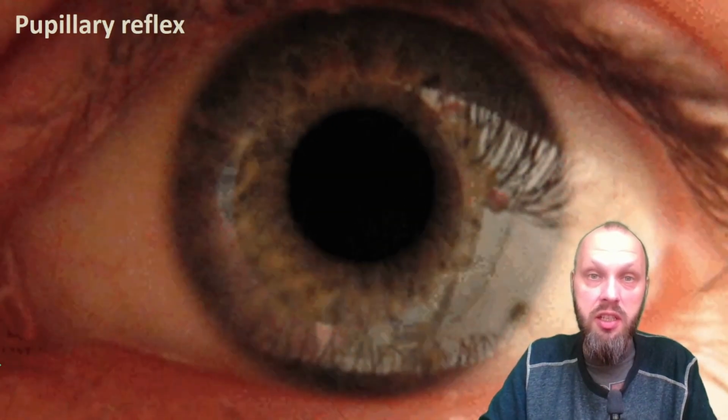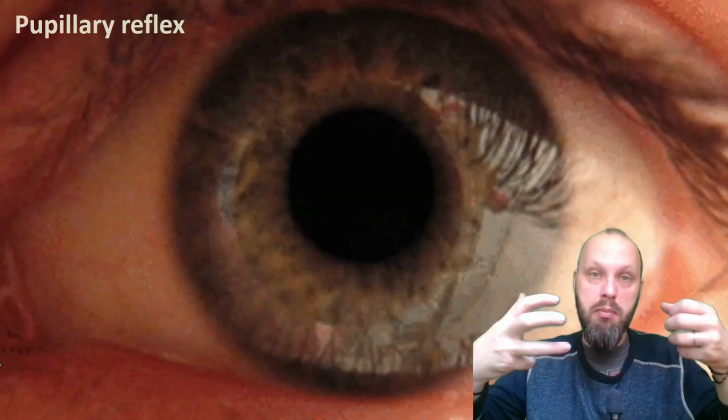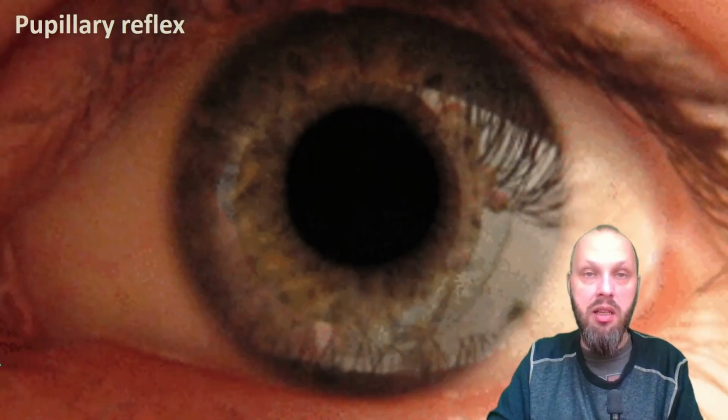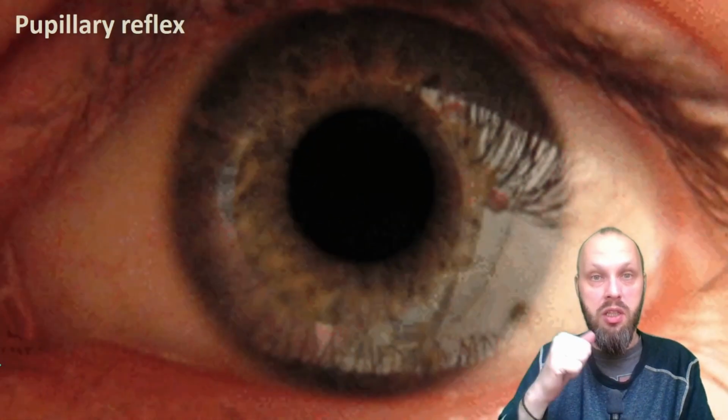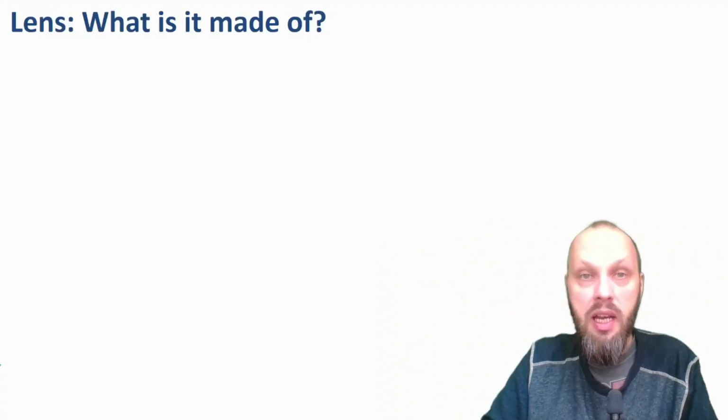And the way it changes its size, there are some muscles that run in a ring that make it smaller, and there are some muscles that run like a star that make it larger. They kind of work antagonistically in the same way in which muscles in our limbs work antagonistically. The idea is the same. And then goes the lens.